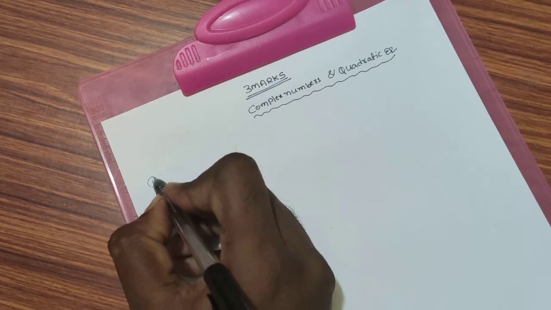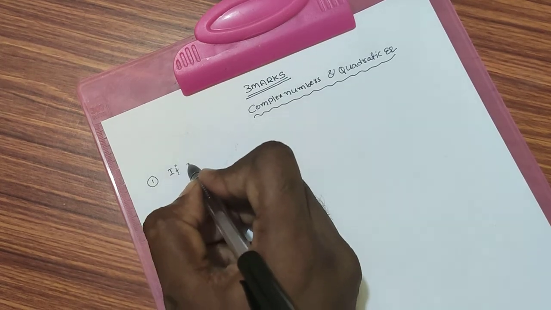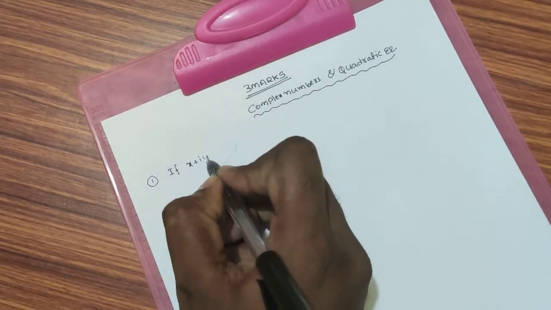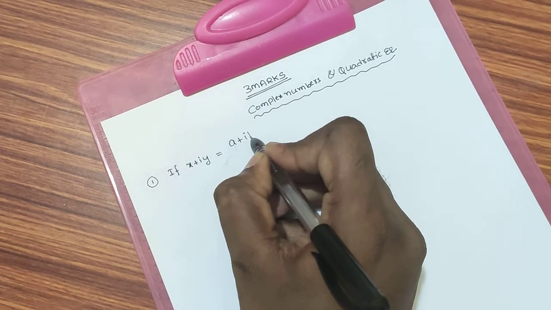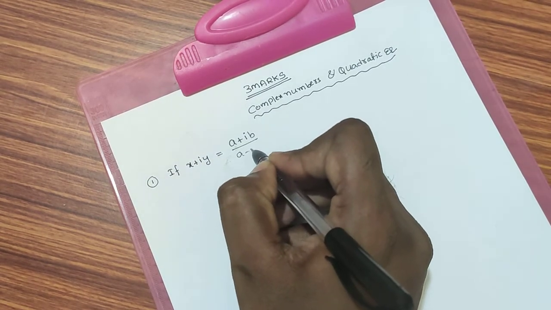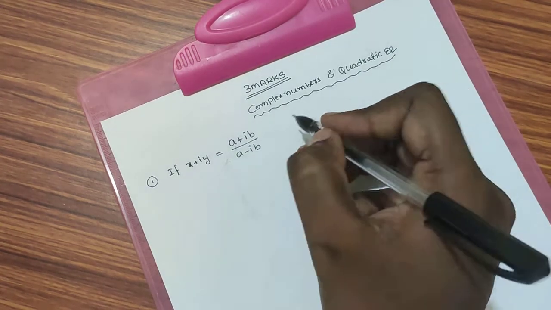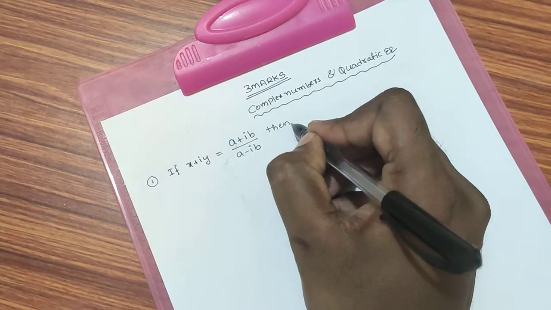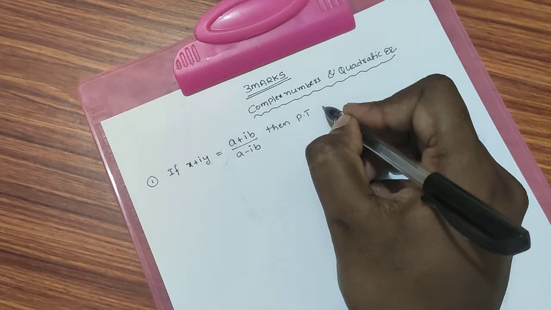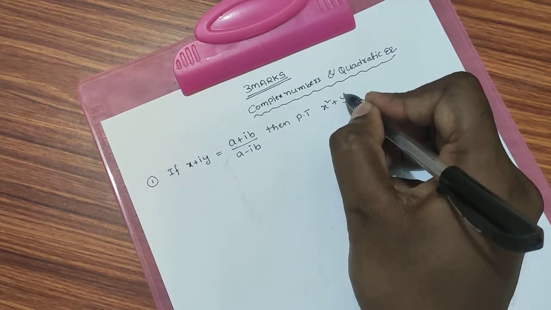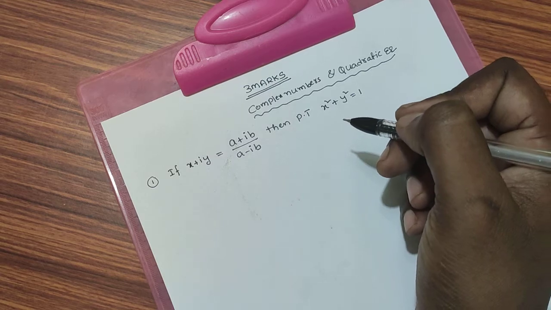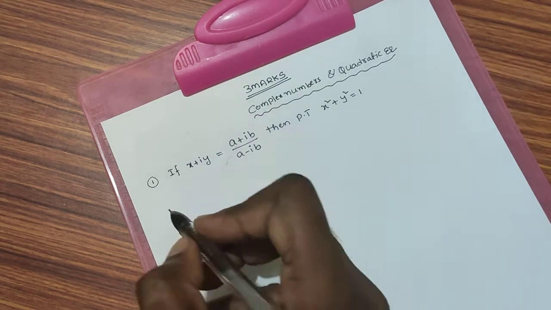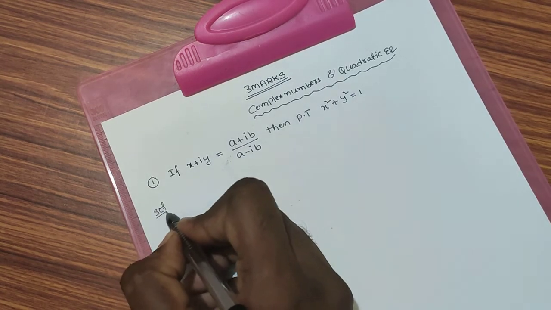First question: if x plus iy is equal to (a plus ib) by (a minus ib), then prove that x square plus y square is equal to 1. This is a very important question for 3 marks. Okay, we'll discuss the solution.